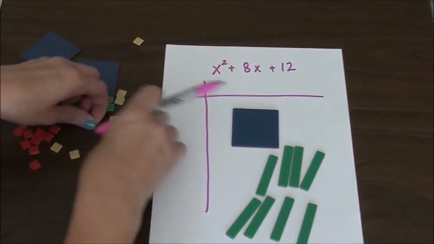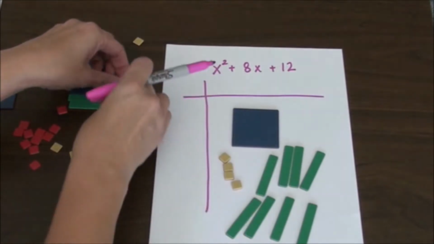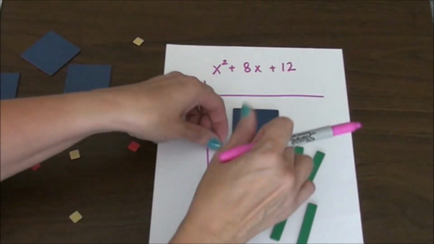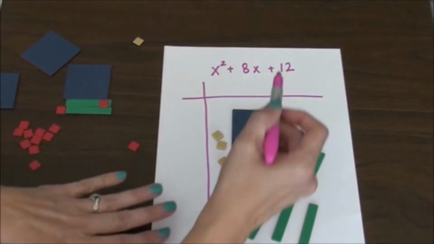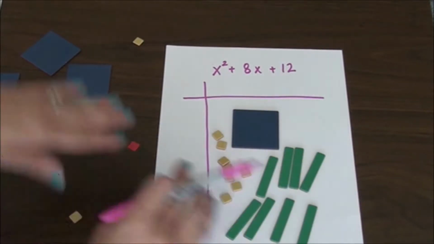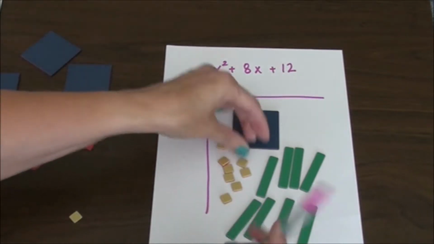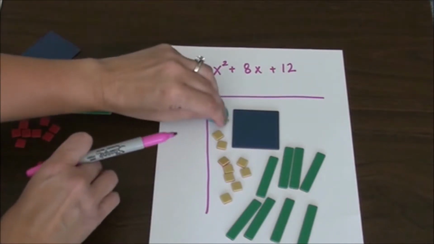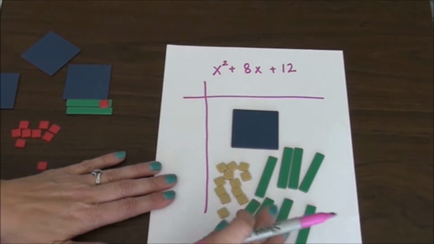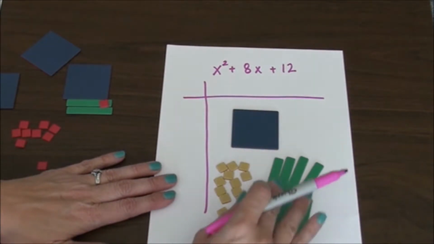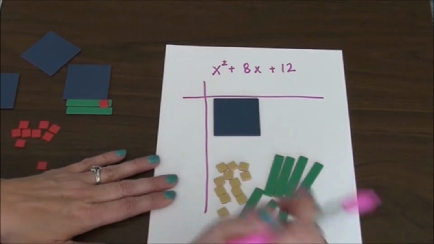I'm going to pick 12 of my 1 tiles. 12 is also your constant because I don't have a variable. It's also the y-intercept of your quadratic equation. 1, 2, 3, 4, 5, 6, 7, 8, 9, 10, 11, and 12. Okay, so our goal is to create a square or a rectangle.